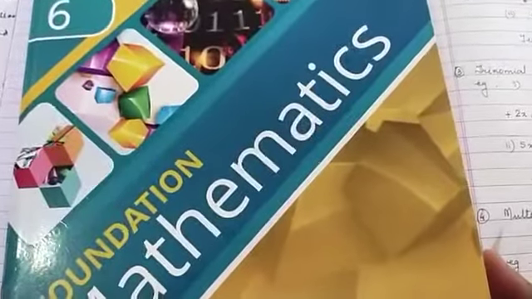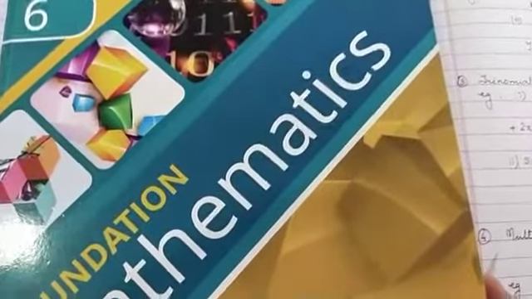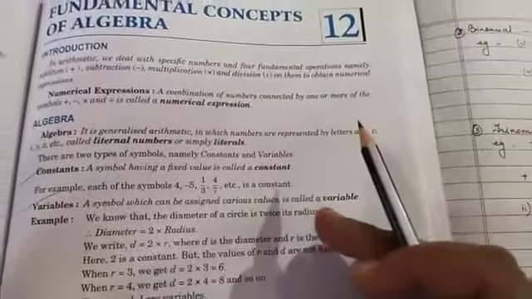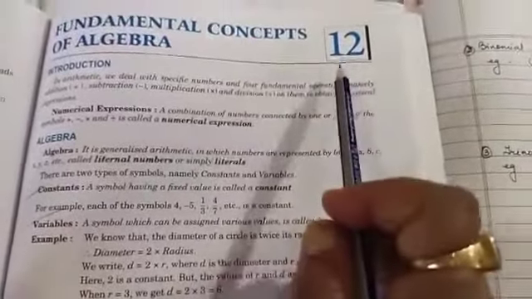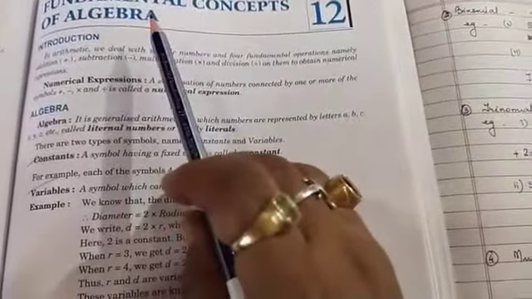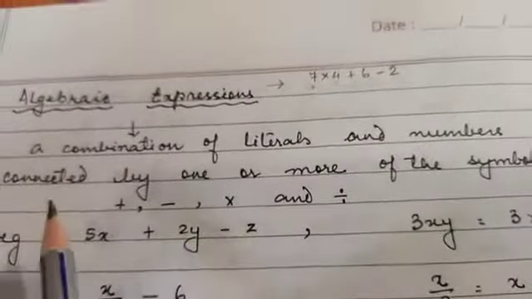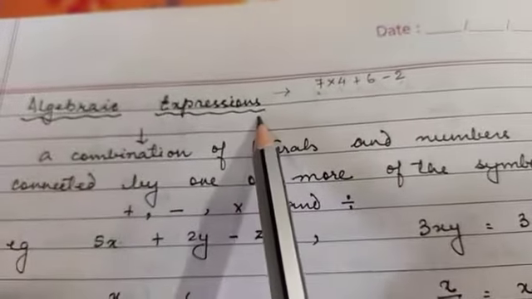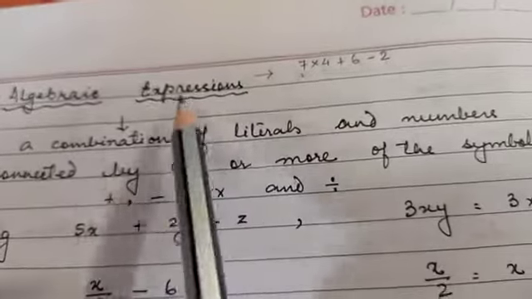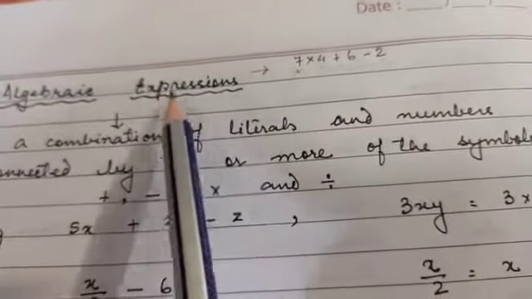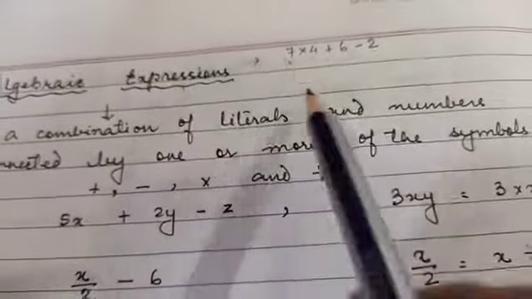Good morning, children. Today, for Standard 6 in Mathematics, we are going to continue with chapter number 12, that is Fundamental Concepts of Algebra. In this video, we are going to learn about algebraic expression. Okay, first let us understand the meaning of expression. What does an expression mean?